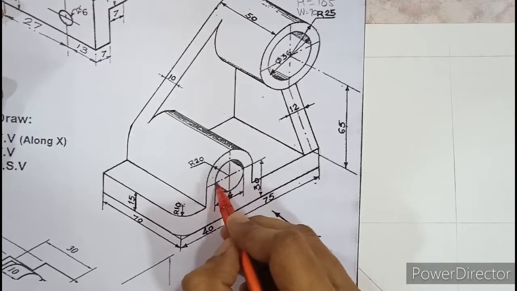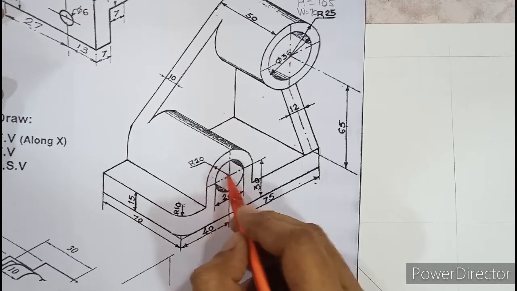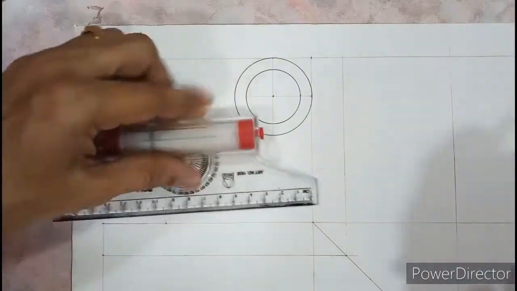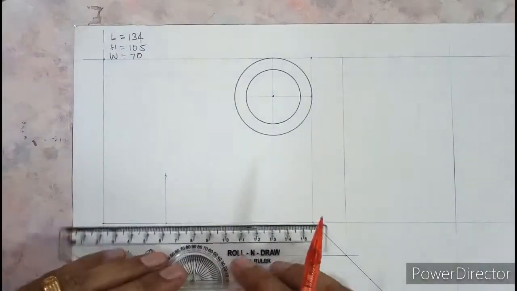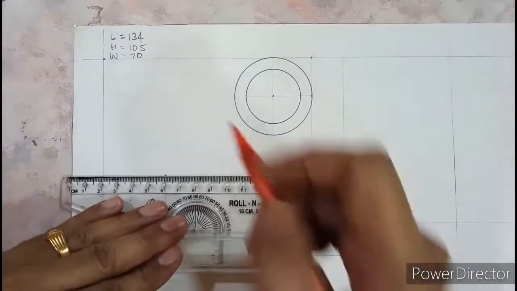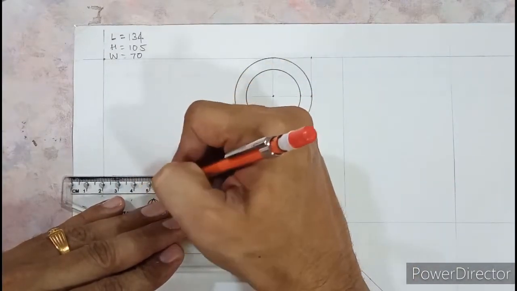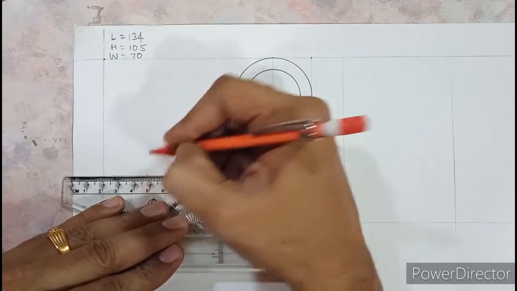So the circle, if you observe, it is 24 mm diameter, that is 12 mm radius, and the outer one is 20 radius. So one is 12, another is 20. So let us mark 12 and 20. So from here, if I align, roll and move up, the inner one is 12, so I'll mark 12 millimeter here, and the outer one is 20.